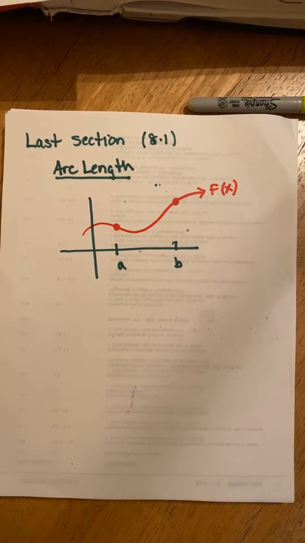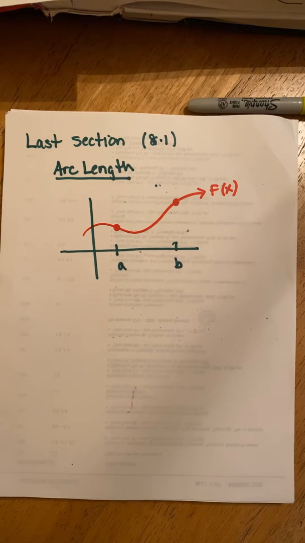Hey guys, welcome back. Today we're going to talk about section 8.2, area of a surface of revolution. But first, just a friendly reminder of what we talked about last time. We talked about the arc length of a curve.